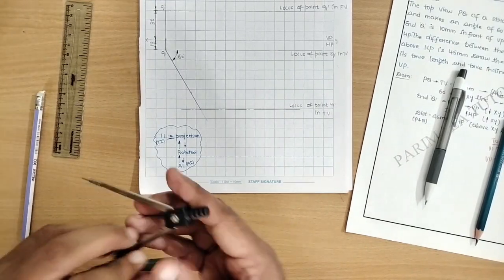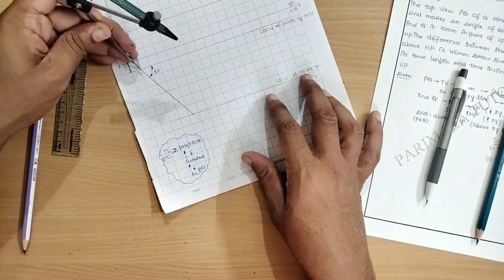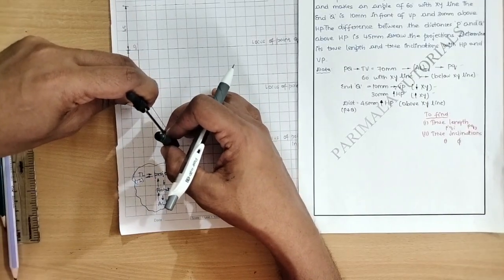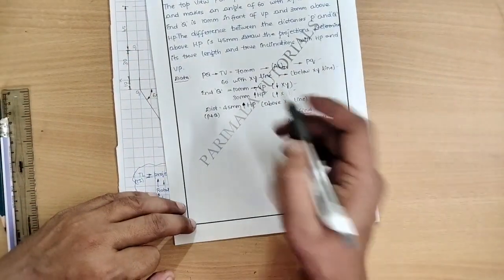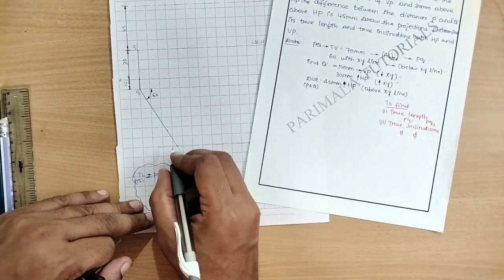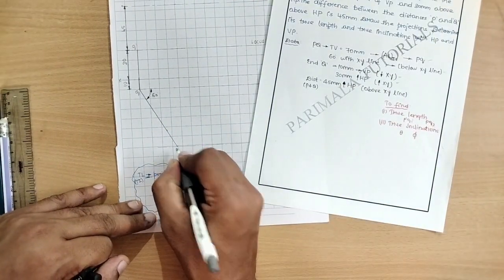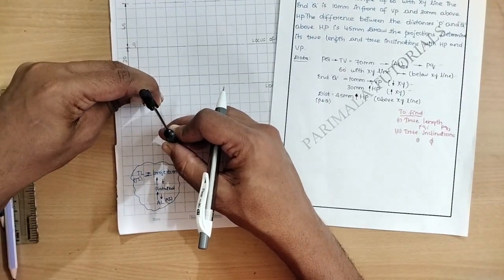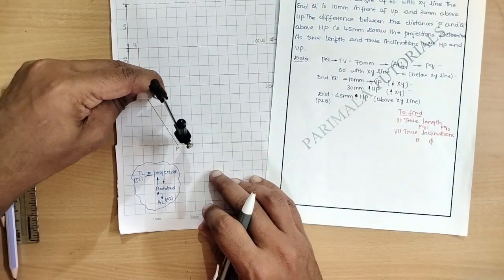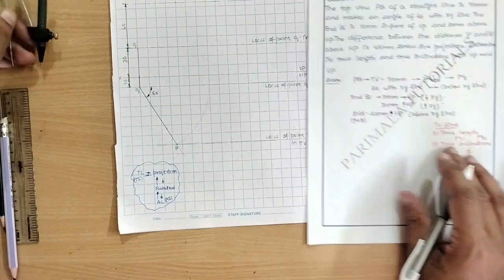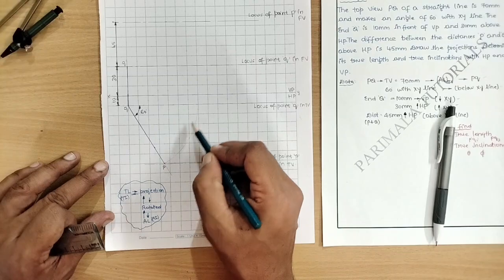So make use of a compass, Q as the center, and this intersection point as the radius. So what is this intersection point? Do you remember initially we had called this as PQ. That is nothing but QP or PQ. So this would be the point P. Q as the center, QP as the distance, that is 70 mm. Rotate the apparent length. It should be minimum thickness. Apparent length is drawn. It is rotated.